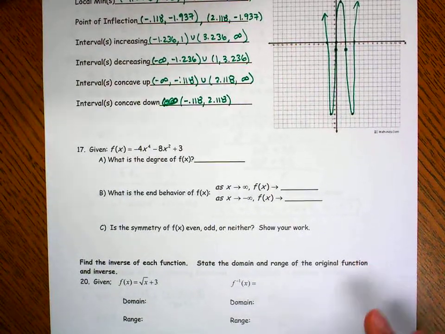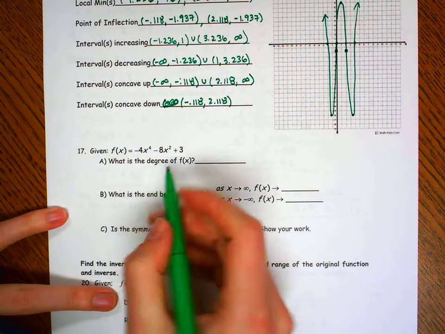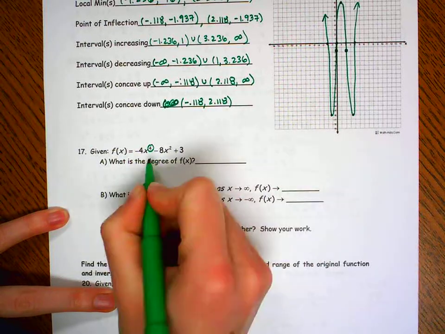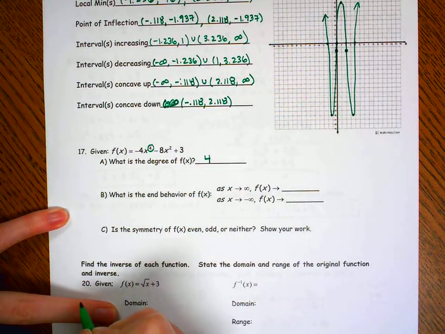Okay, let's keep going. Down here it says, what is the degree of f of x? So now we're on number 17. Well, the degree is my leading term's exponent, right? So it's a degree of 4. What is the end behavior?